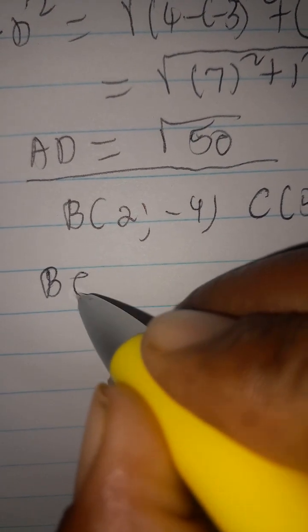Again, take a look at BC and DC. Those are the two things that we are going to look at. At first, we looked at AB and AD. Now we look at BC and DC, right? Let's put that into practice. At BC, guys, we are still using the distance formula.